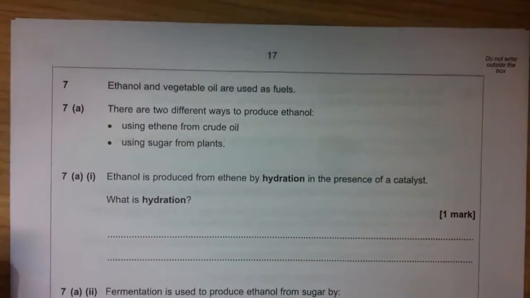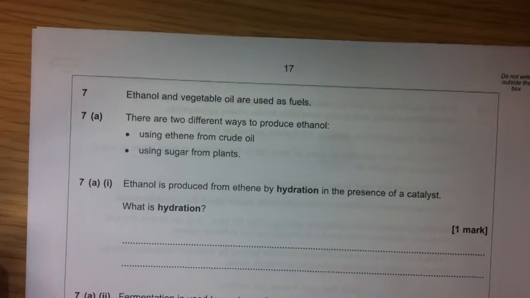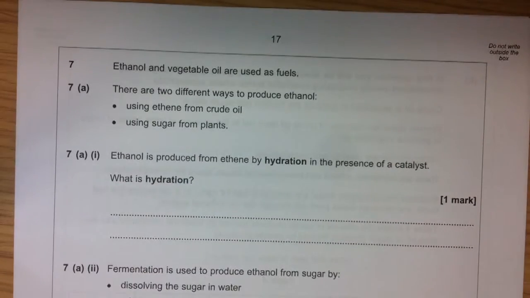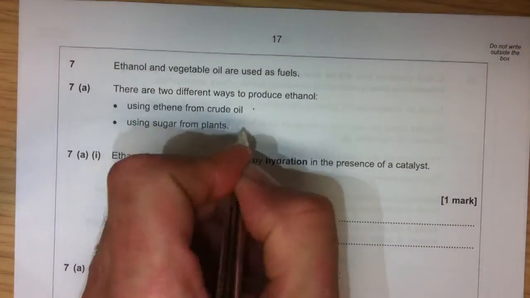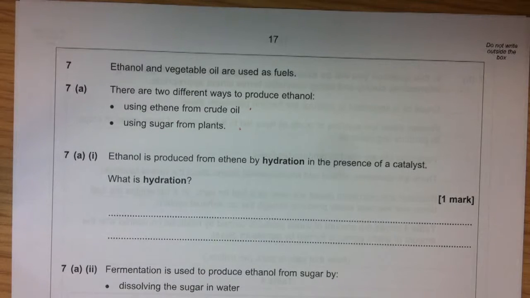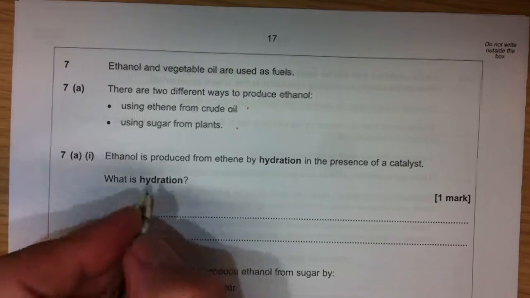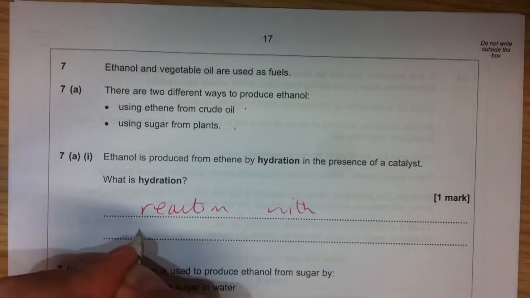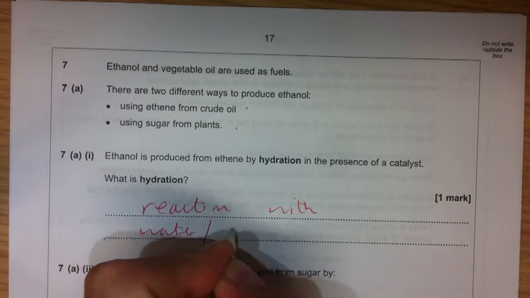Alright, ethanol and vegetable oil used as fuels. There are 2 different ways to produce ethanol. Use ethene from crude oil and use sugar from plants. So this is cracking and fermentation. Ethanol is produced from ethene by hydration in the presence of a catalyst. What is hydration? Oh, come on guys, hydra, what's that got to do with? It's a reaction with water, or you could write steam.